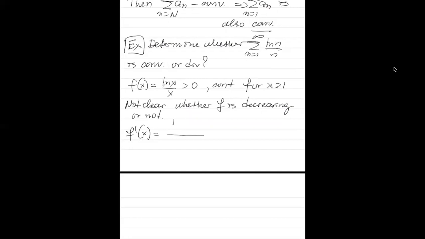So let's do the quotient rule here. 1 over x times x minus ln x over x squared. We simplify: 1 minus ln x over x squared. So the denominator is always positive. So that's not interesting. We just need the numerator.